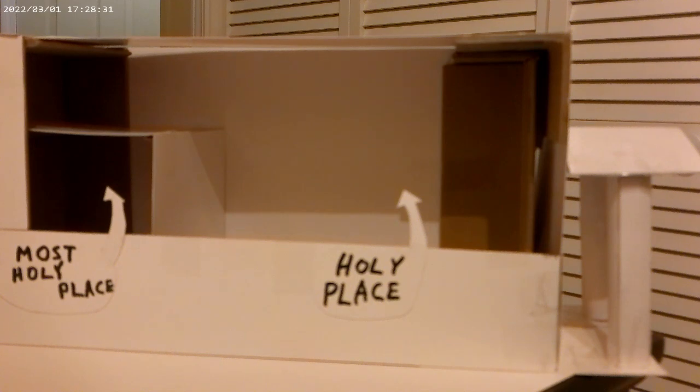The priest entered the holy place, and in that room there was an altar of incense, so that hot coals were there and incense could be poured out and make a kind of sweet smelling savor in worship of God.